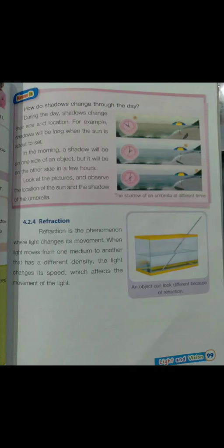Tomorrow we have an experiment about refraction, for you to understand more about it. But for today, that's all for now.